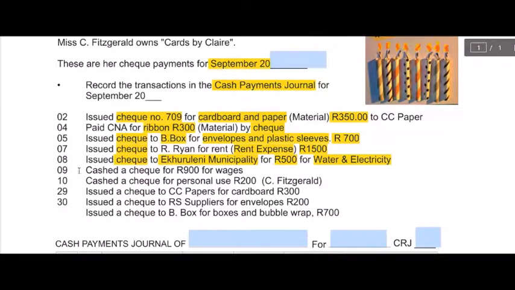The next transaction on the 9th said cashed a check. Now I hope you can remember from last week, the moment when we say cashed a check, it's like the old-fashioned way of saying that you withdraw money. Okay, so the details will always be cash. And if you don't know that, then I want you to make a note of that somewhere in your book. Okay, for 900 Rand for wages. Now wages is just what we pay our workers every single week.